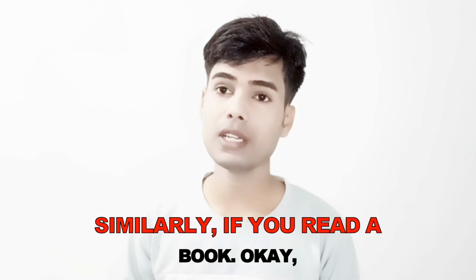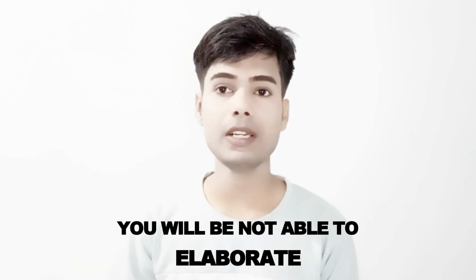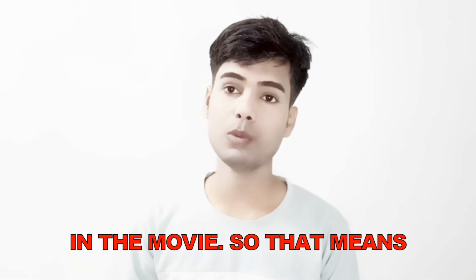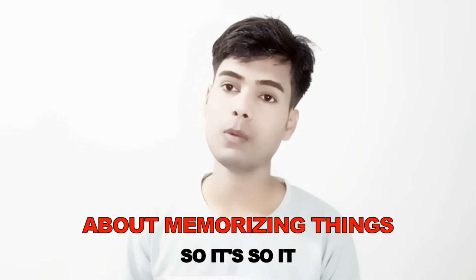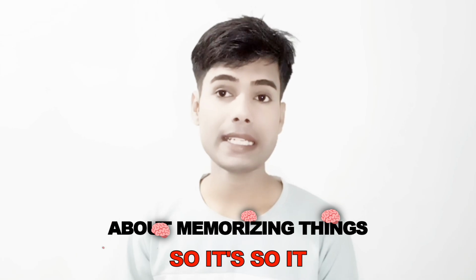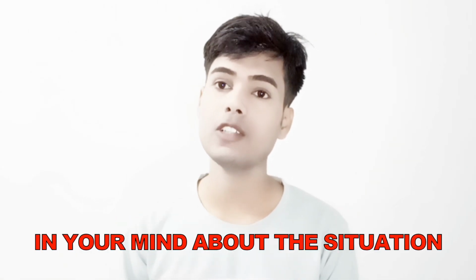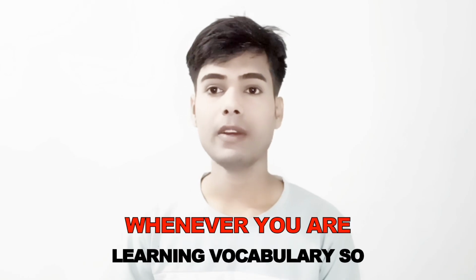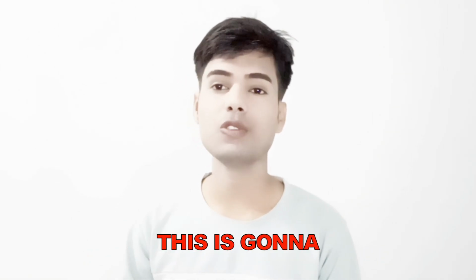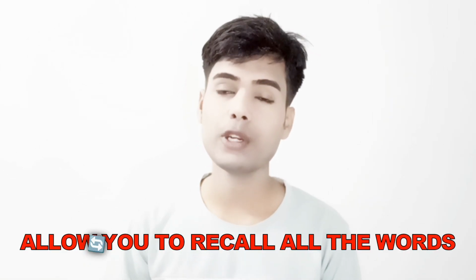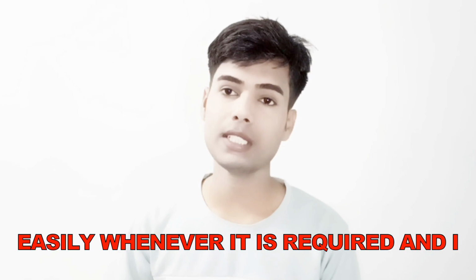Similarly, if you read a book, you will not be able to elaborate all the things as you were describing in the movie. So that means visualization works a lot, and it is a great approach when it comes to memorizing things. So it is very important to create a picture in your mind about the situation whenever you are learning vocabulary. This is going to allow you to recall all the words easily whenever it is required.